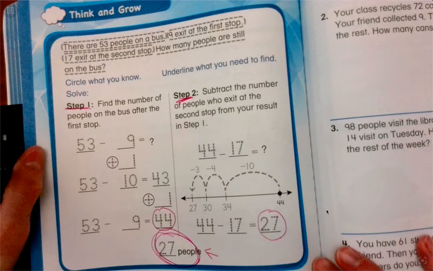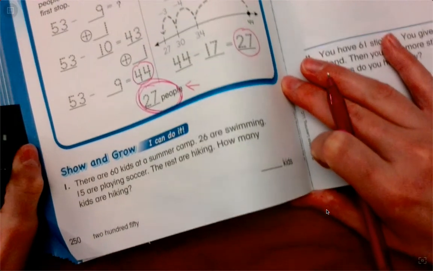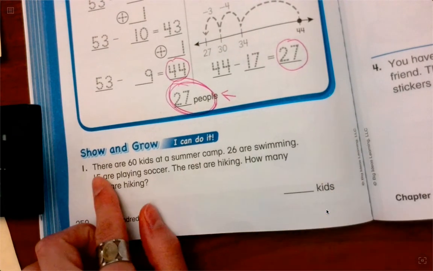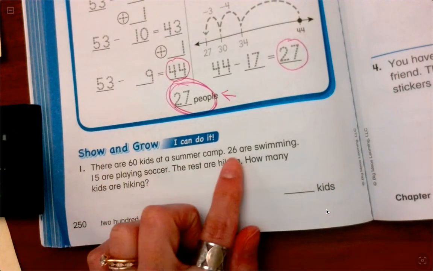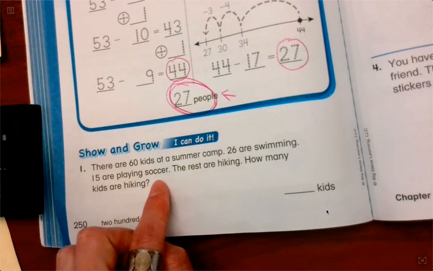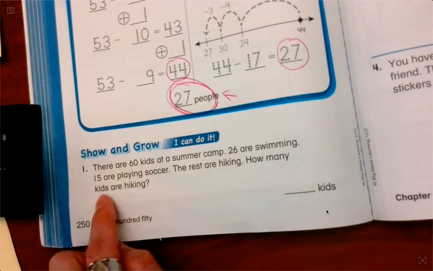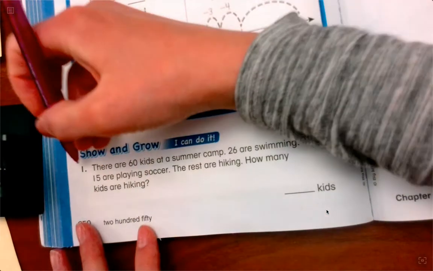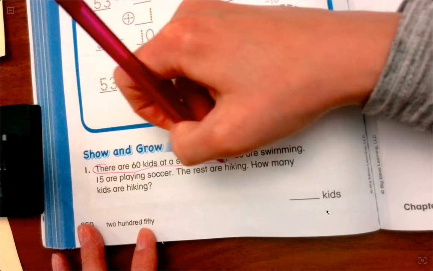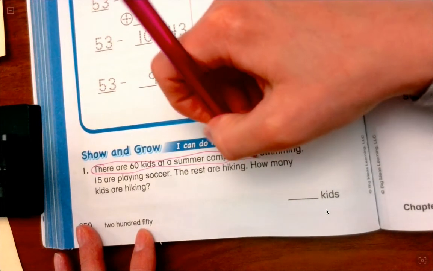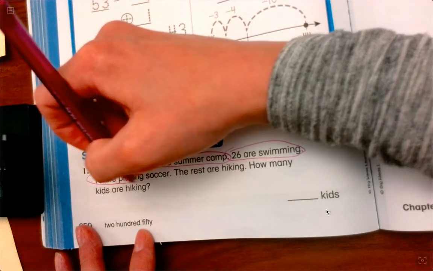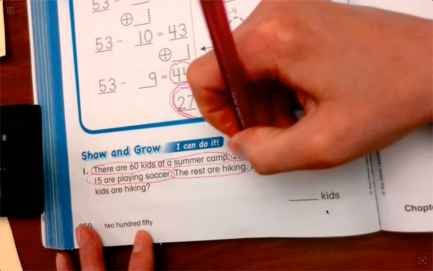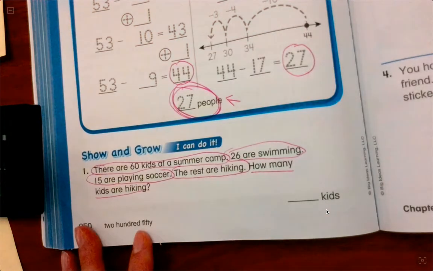Okay? All right, so that's kind of what we're working on today. Let's go ahead and try the first one together. They don't give you much room, but we'll try our best. So it says number 1, there are 60 kids at a summer camp. 26 are swimming. 15 are playing soccer. The rest are hiking. How many kids are hiking? First things first, let's just circle what we know.